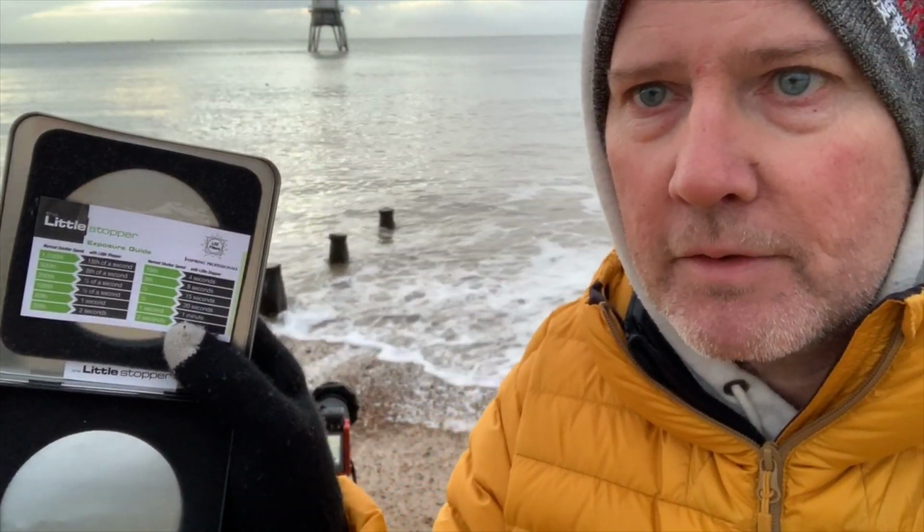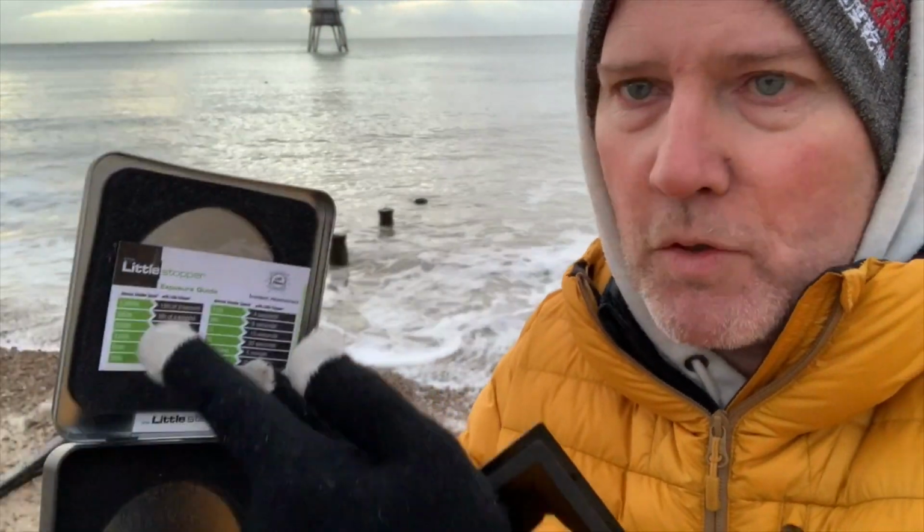So as you can see, it tells you what exposure you've got in green, and then what it needs to be when you have the filter on. Okay, and it tells me that it needs to be a 2-minute exposure. So this goes on in front of the camera.